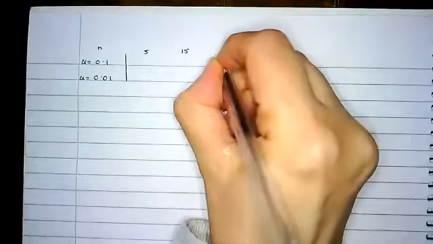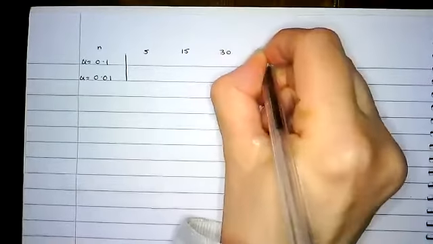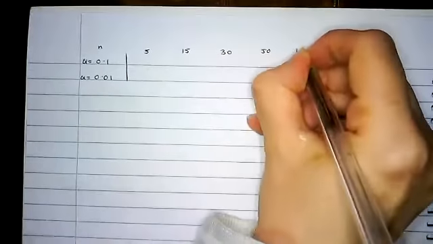You were given alpha equals 0.1 and alpha equals 0.01, and then a number of different sizes of the sample, so n of 5, 15, 30, 50, 100, and we were asked to populate this table.